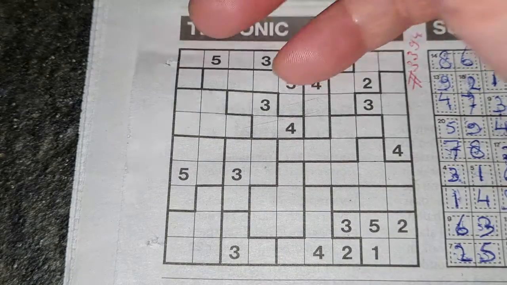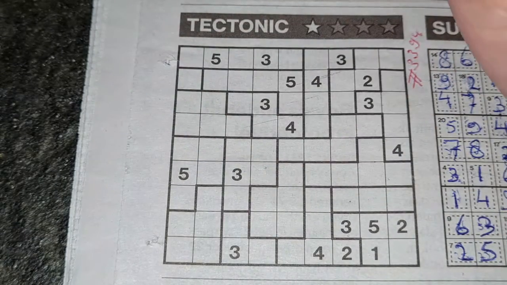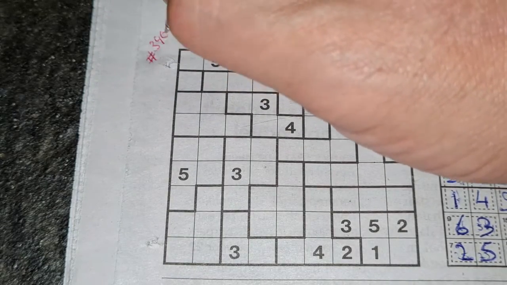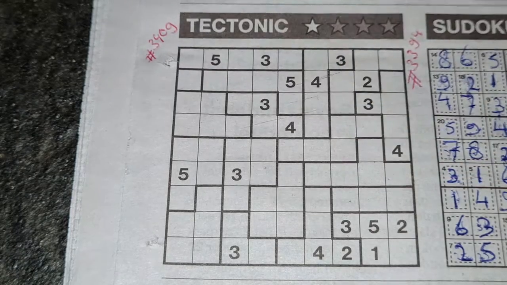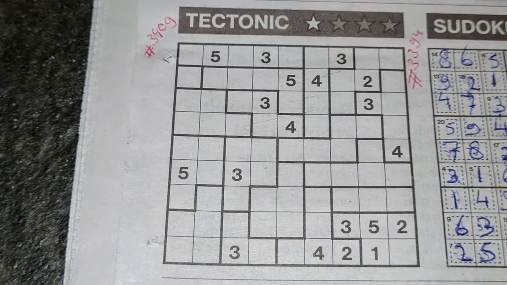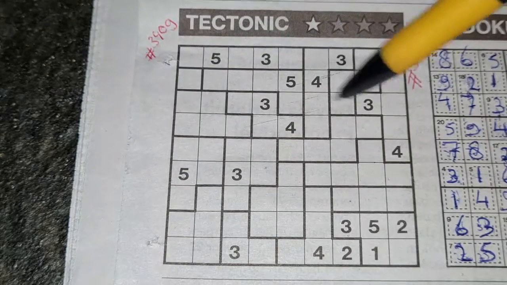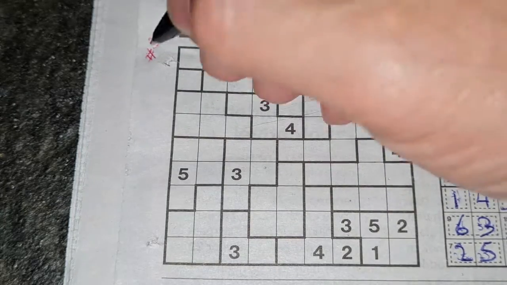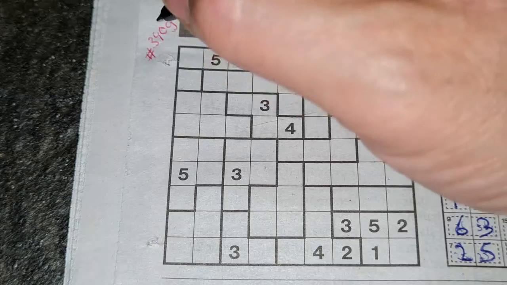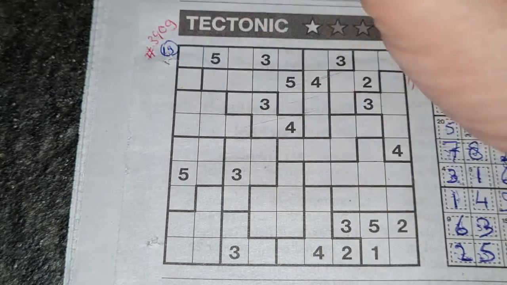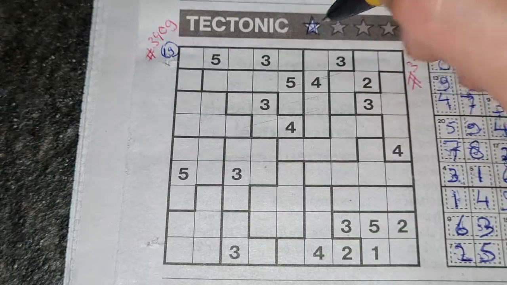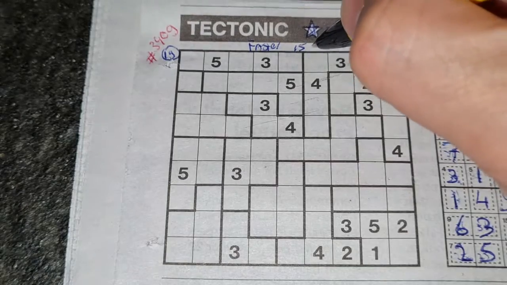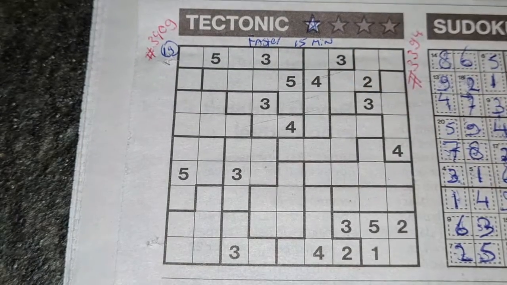And this tectonic will be number 3409. Before I start, I always count the printed digits. Let me do this. 1, 2, 3, 4, 5, 6, 7, 8, 9, 10. 1, 2, 3, 4, 5, 6, 7, 8, 9. 19. 19 printed digits. And for 1 star, I need to be faster than 15 minutes. Alright. So let's get started.